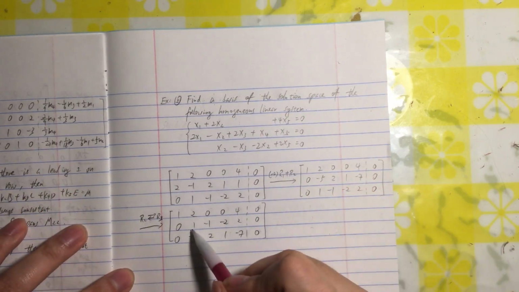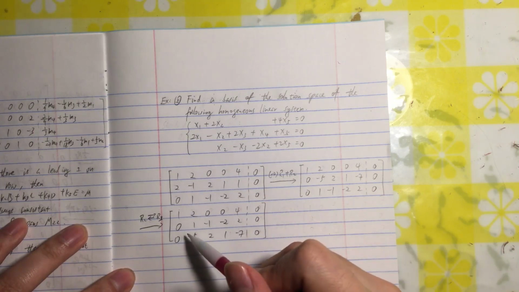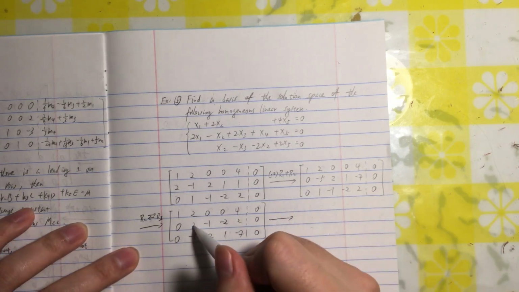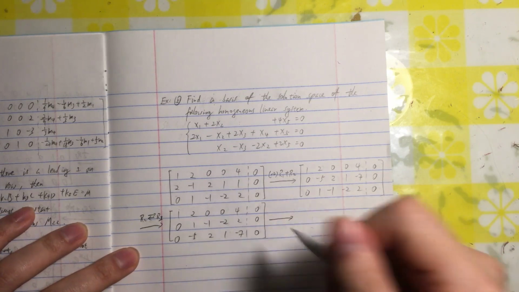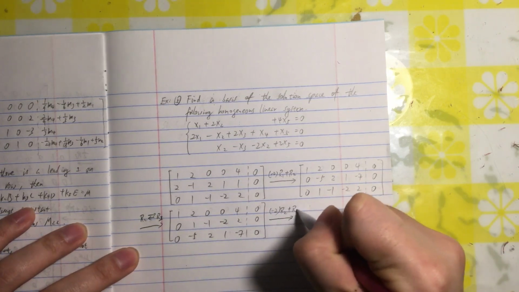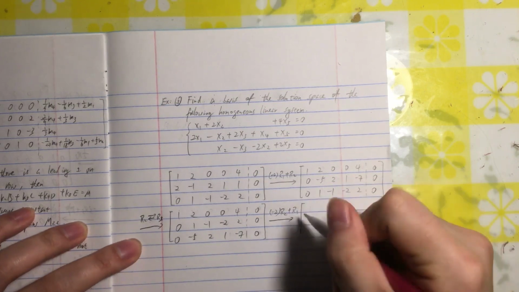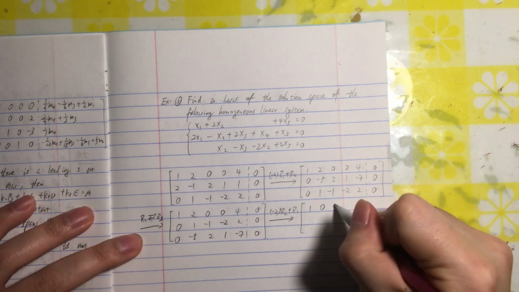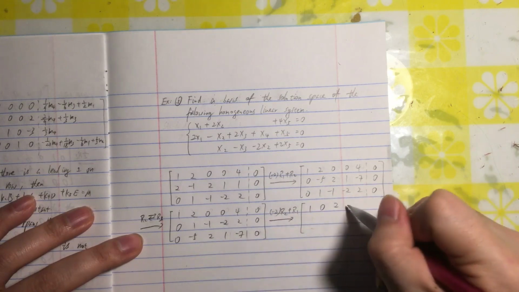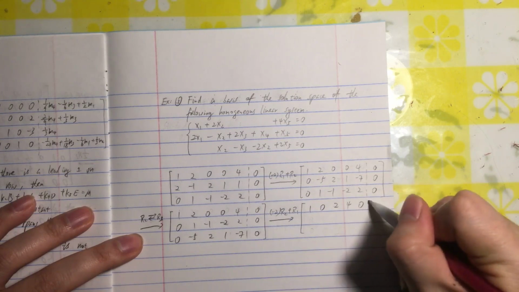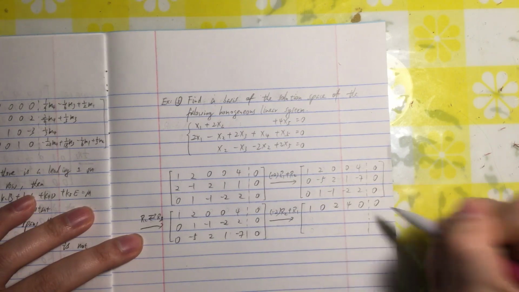Next, we have a leading one in the second row. We try to make all entries above and below the leading one to be 0. So I can multiply the second row by -2, add it to the first row. I get 1, 0, 2, 4, 0, and 0.